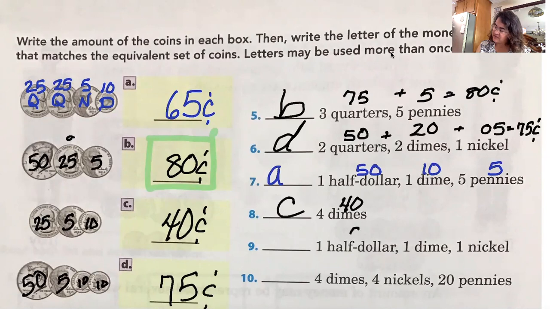A half dollar is worth 50 cents. 1 dime, 10 cents, and a nickel is 5 cents. Adding those across, I have 50, 60, 65 cents. Which letter does that one match? An A. Good job, second graders.